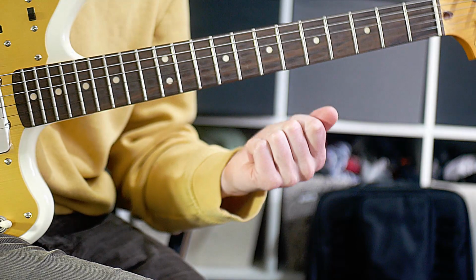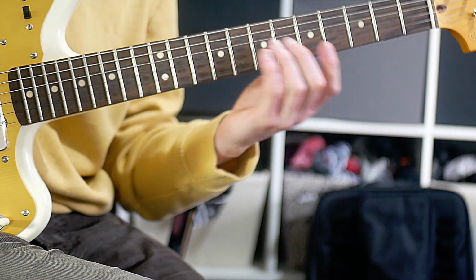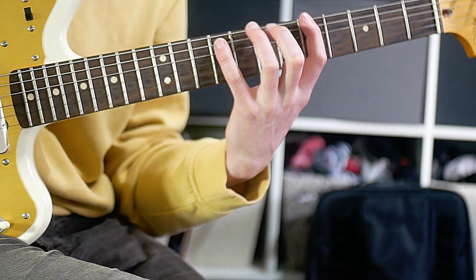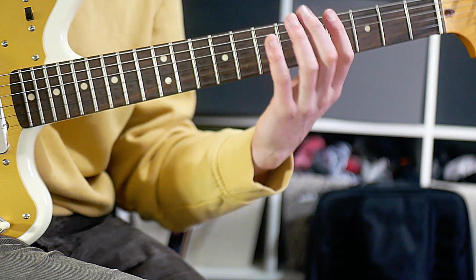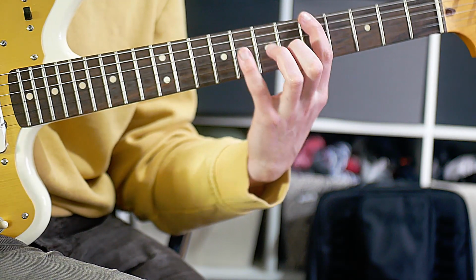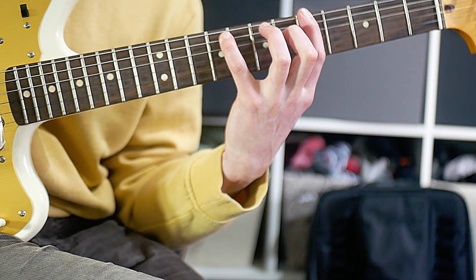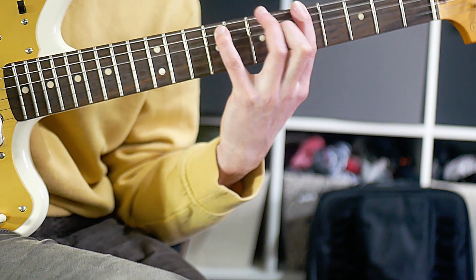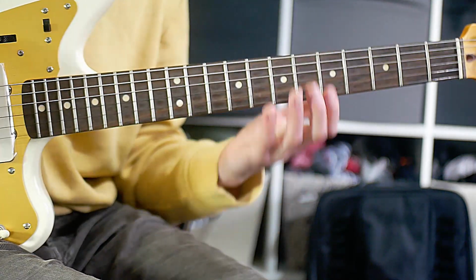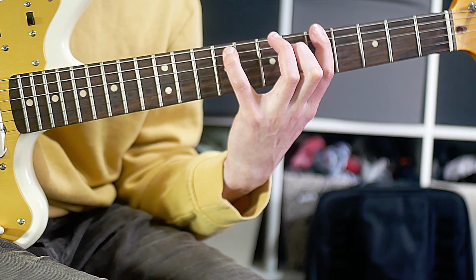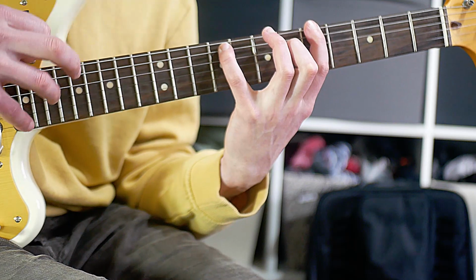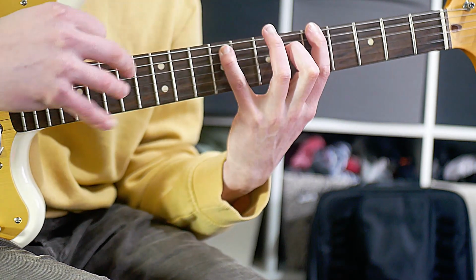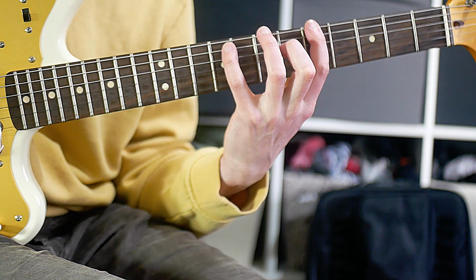For this particular example, we're going to be in A major, and what I've done, I start off on the root. So I've got an A here, and then an F sharp, and then a G sharp. And what you want to do is maintain that relationship, so that group of intervals, and just move every single note up or down the scale, so diatonically.